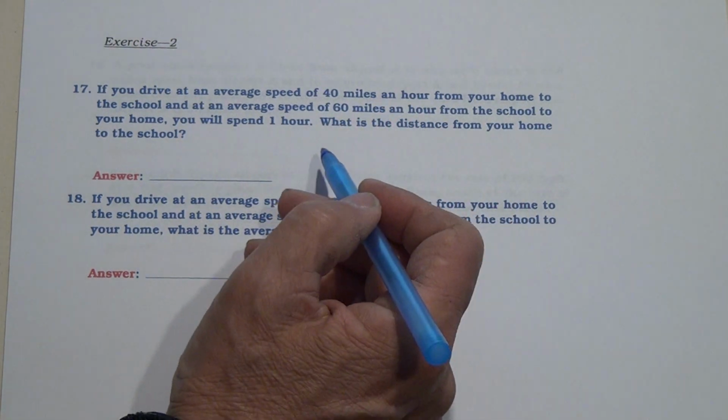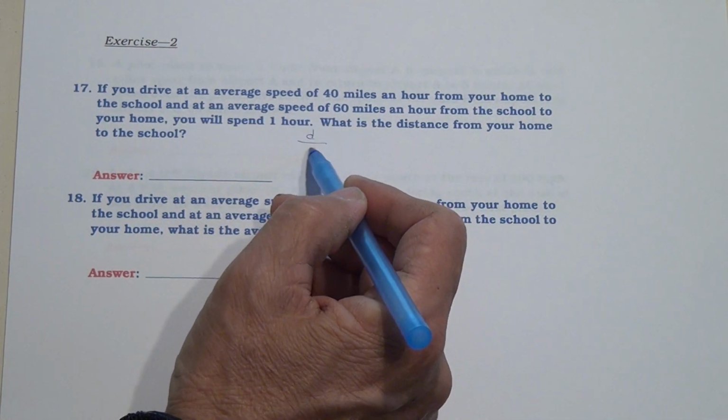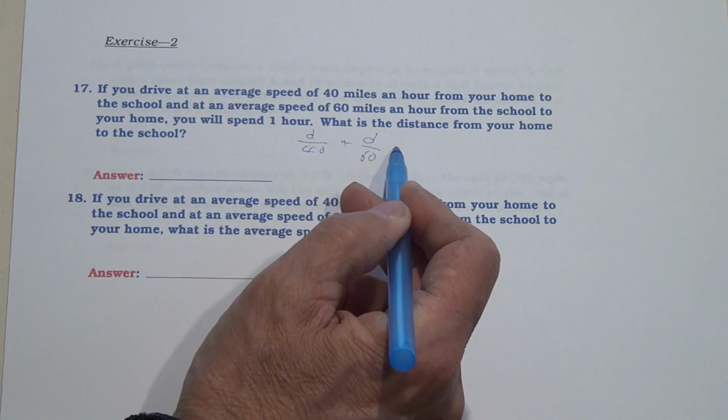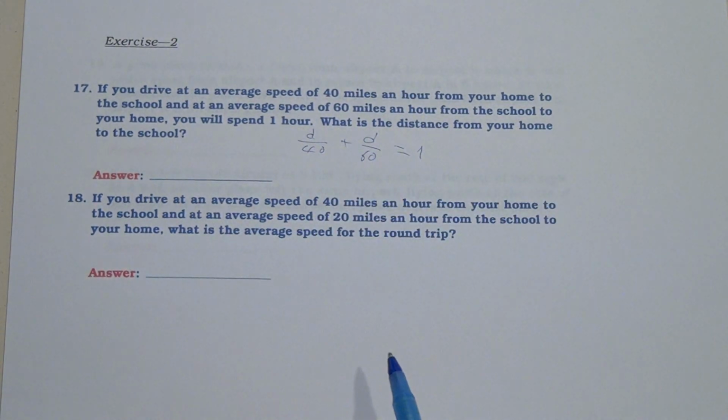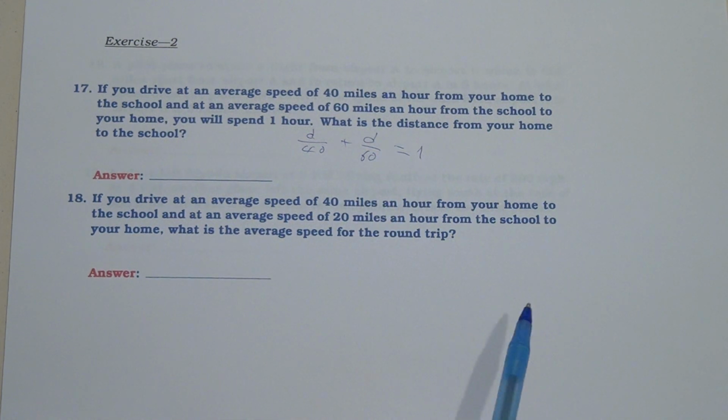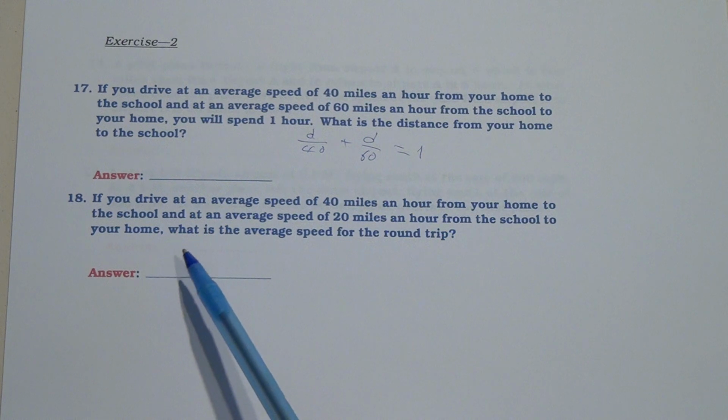Okay, now, distance divided by 40 and distance divided by 60, you spend 1 hour. Any trouble in getting the value of d here? I believe not. Now next question.